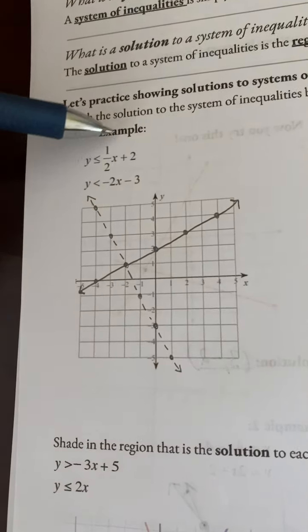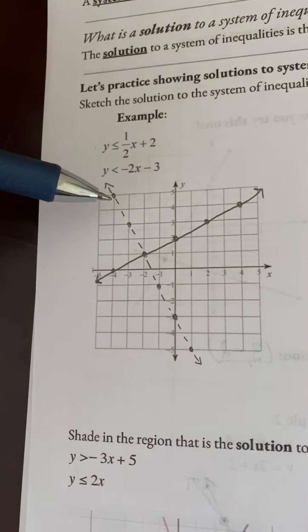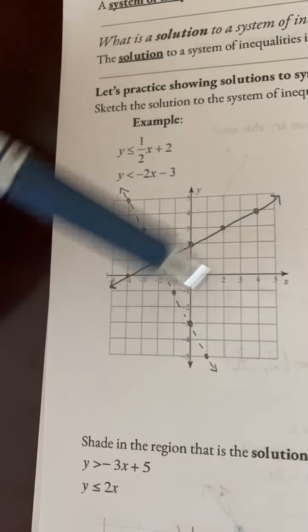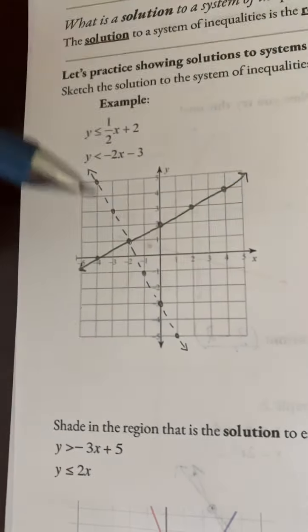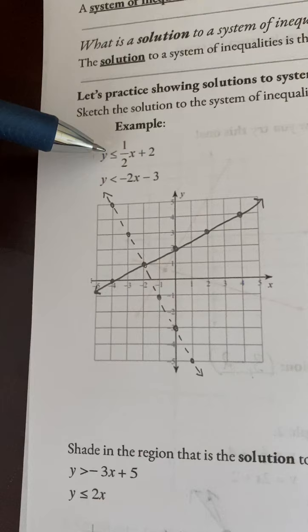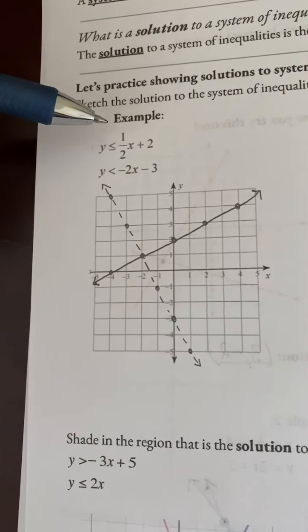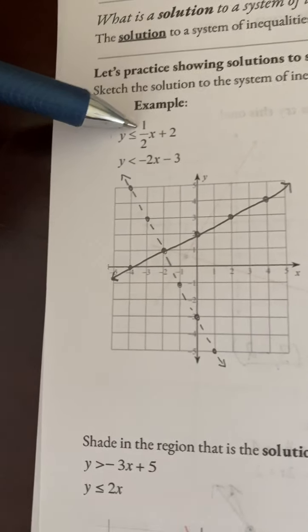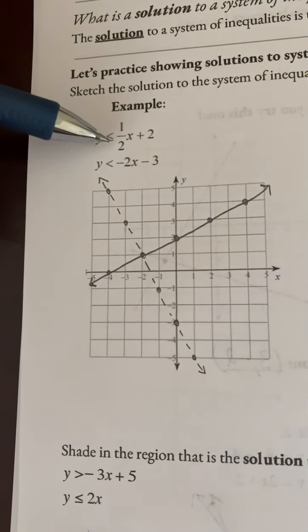I have this system right here, and my first job is to figure out where the shading is going to be. They were already graphed for me, which is nice, but the shading wasn't done, so I need to figure out where the shading needs to happen. First I need to identify which line belongs to which inequality. I see this less than or equal to, and I remember that means it's a solid line.